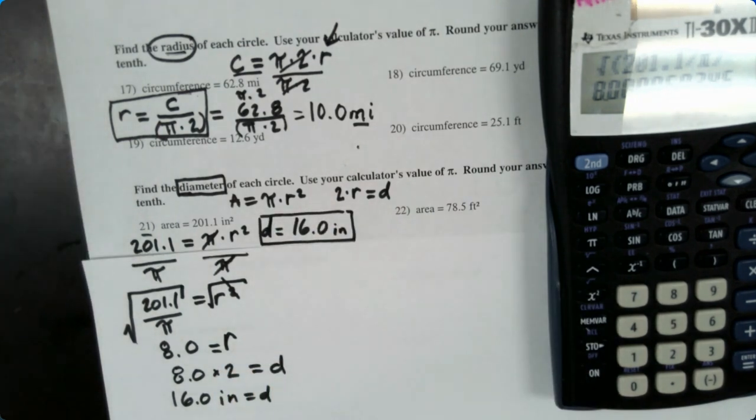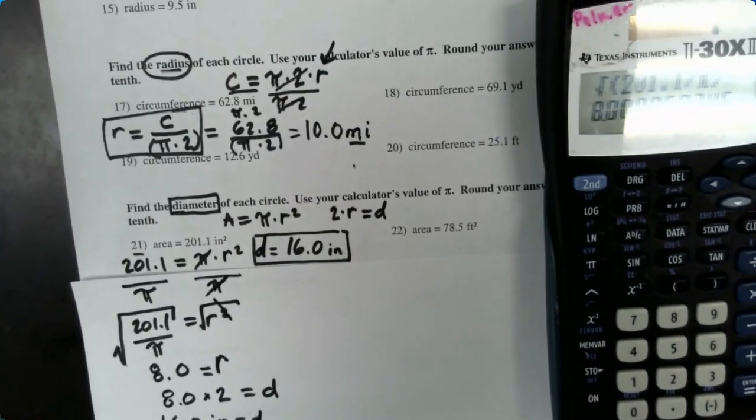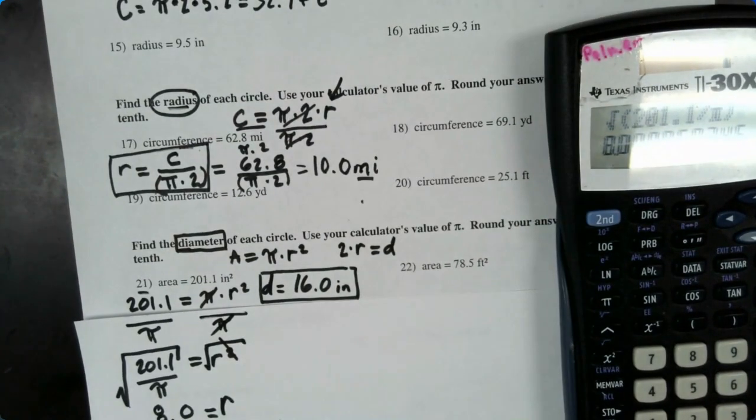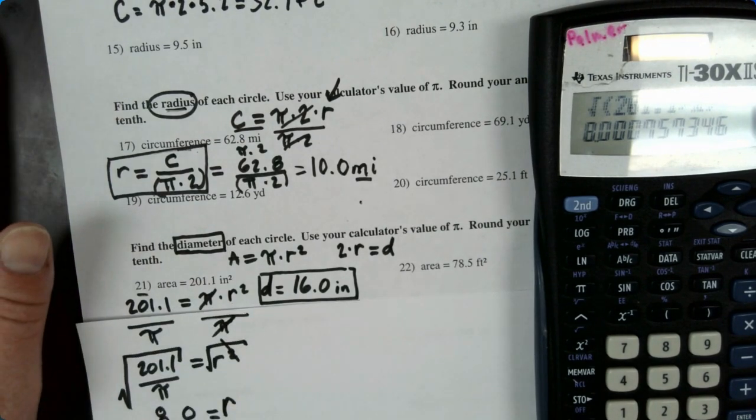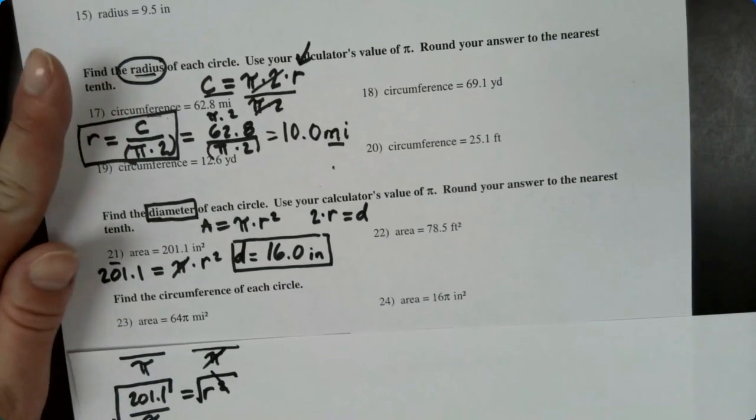Okay, so that will be how you do number 22 also. Ooh, that's kind of fuzzy. I didn't notice that. Okay, are you ready for the next part? You ready? Okay. Okay, let's see.